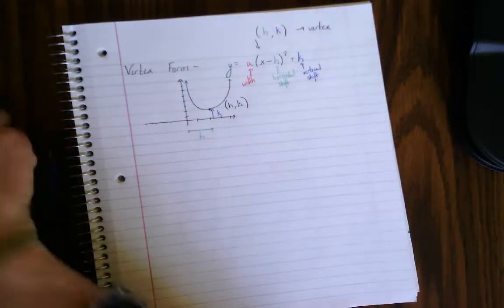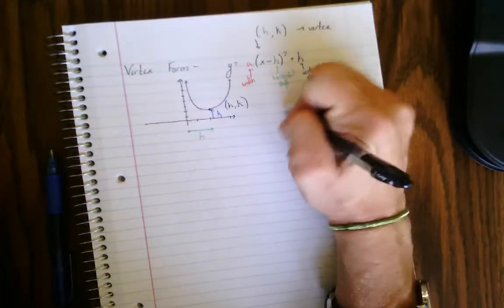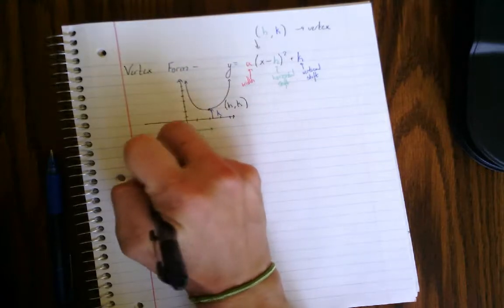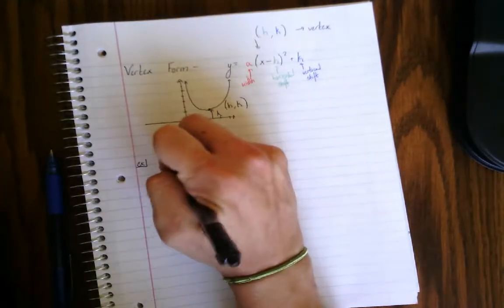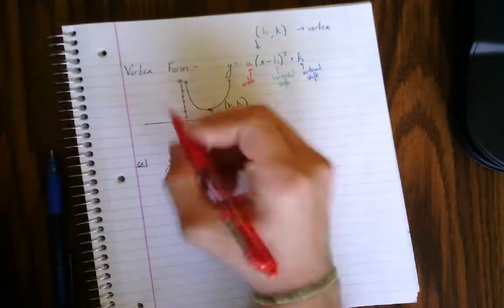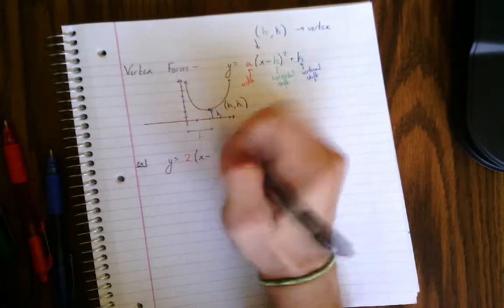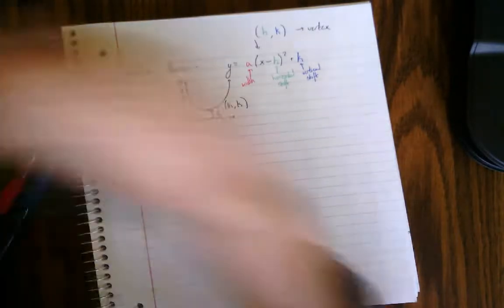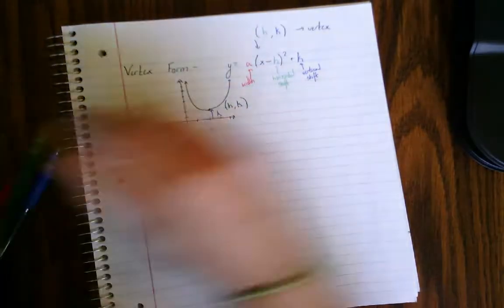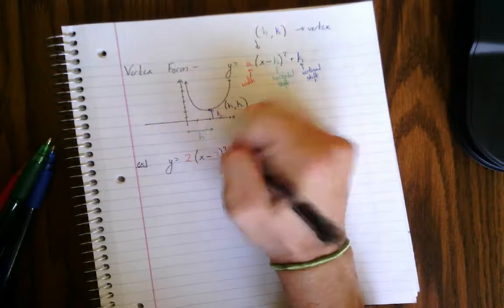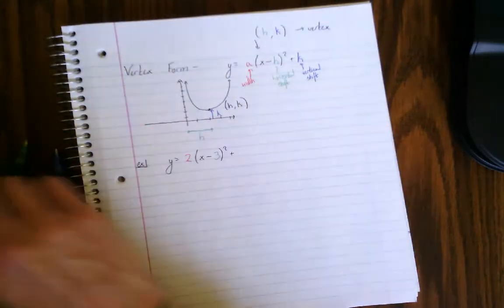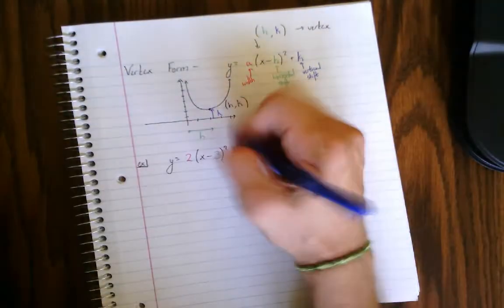So say, for example, we wanted to graph something like y equals 2 times (x minus 3) squared plus, let's say, 4.